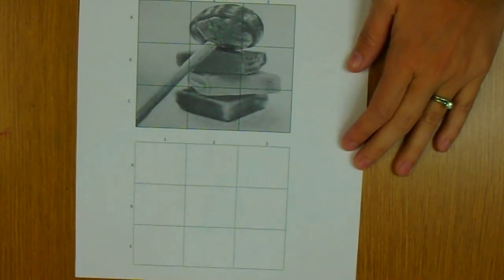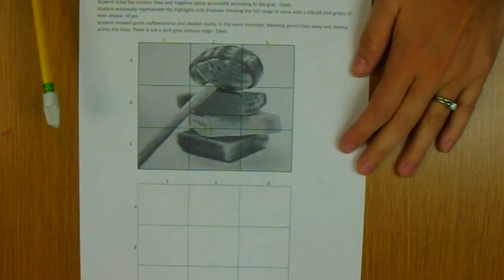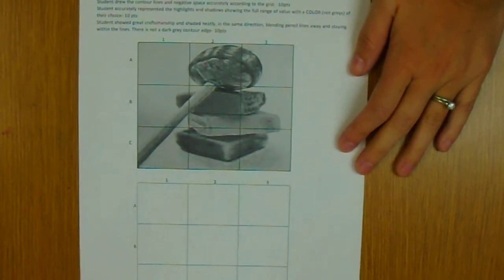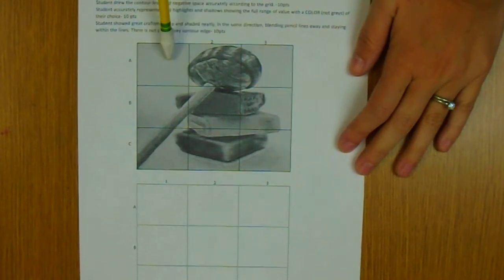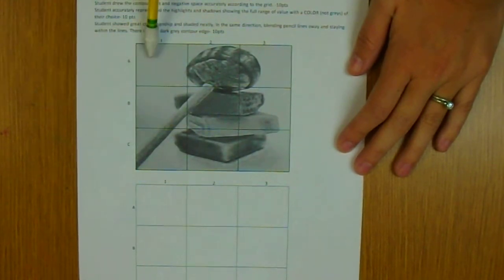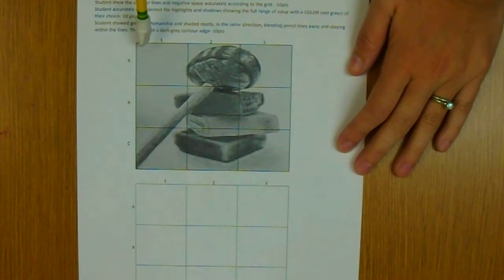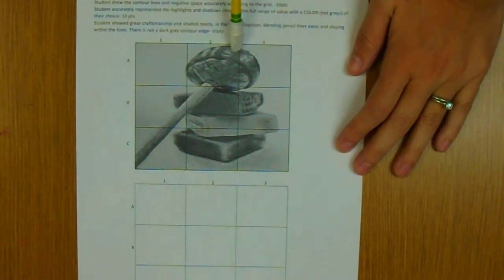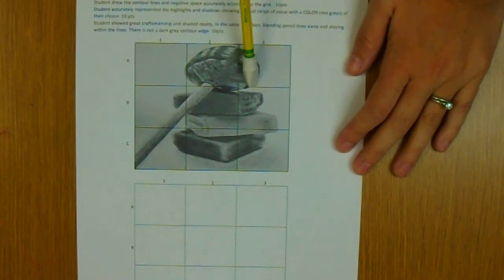So the first thing that you want to do is make some observations about what you're going to draw. Observe what boxes the objects actually are located in. So really, there's hardly anything in box A1. There's just this tiny, tiny edge of the lollipop right here. But that's pretty much an empty box. You might identify what boxes look easier because there's fewer lines to draw. So maybe A3 might be an easier one because that's just got this kind of curved contour line.